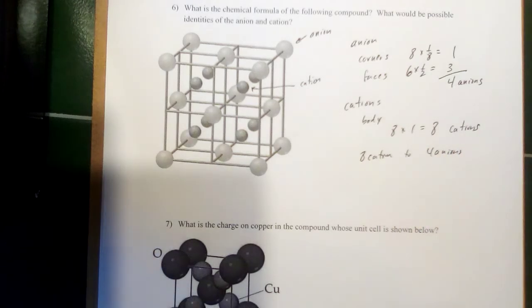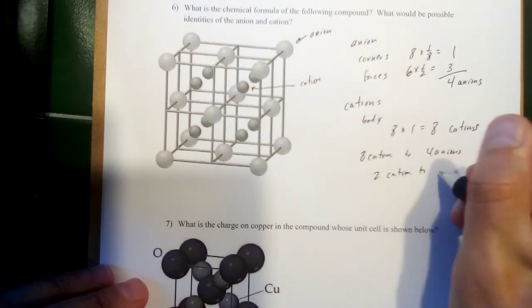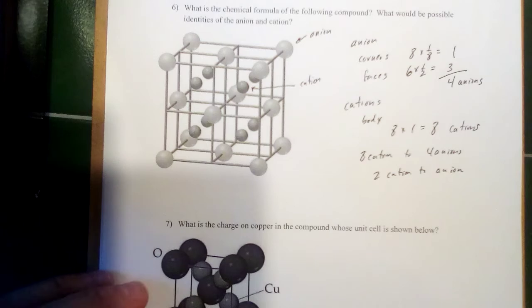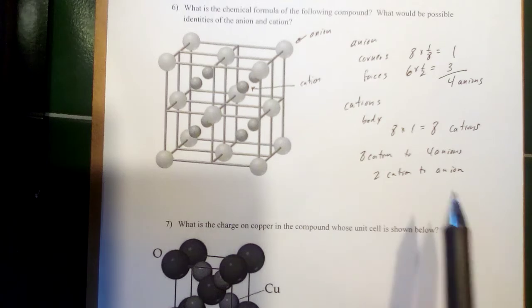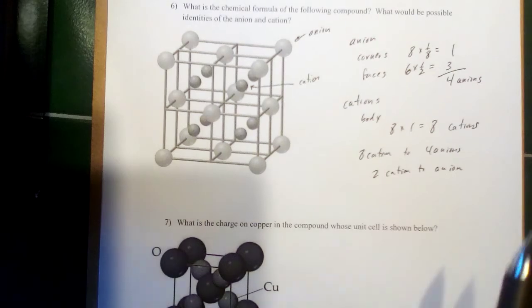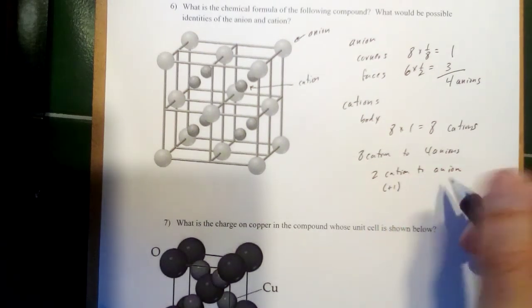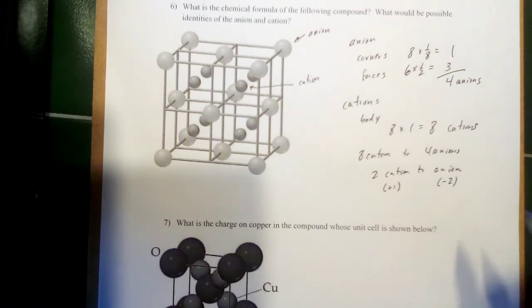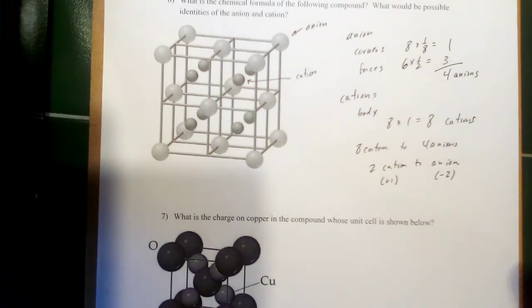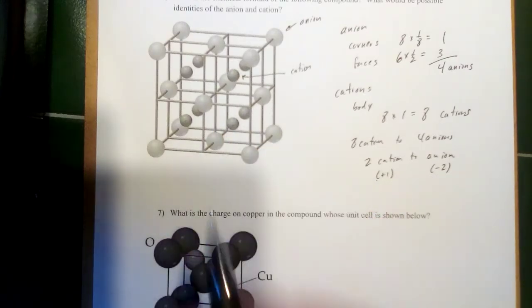That would correspond to an ionic formula of 2 cations to each anion, right? Because the ionic formula will be the simplest whole number ratio of the pieces involved in the formula. Now, in order to have 2 cations and 1 anion, we would have to have appropriate charges. So the easiest way to think about this is if my cation has a +1 charge, my anion would have to have a -2 charge to match this ratio. So any formula that would satisfy those charge requirements would work for this structure.